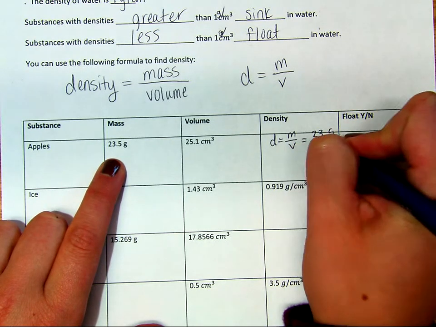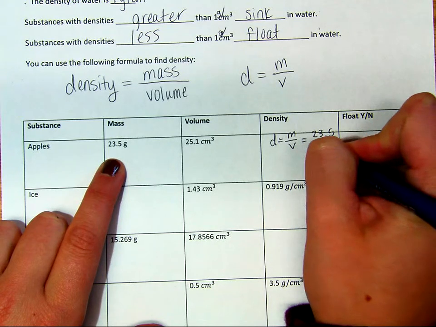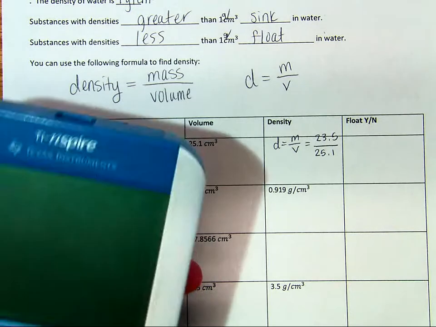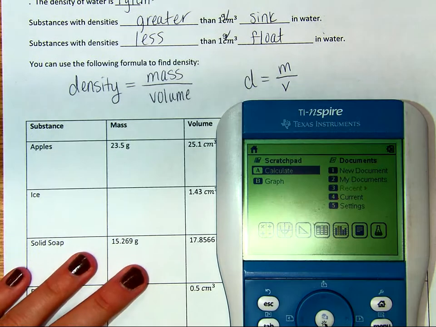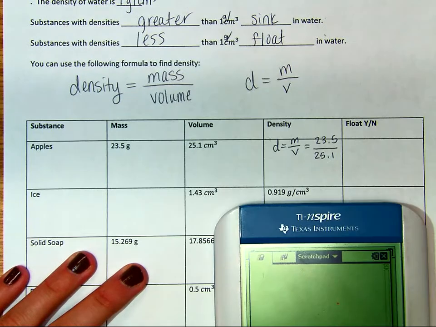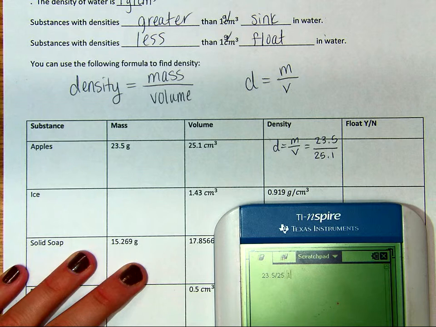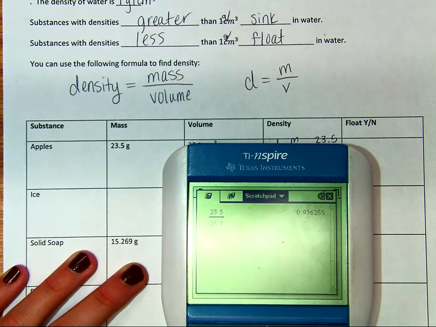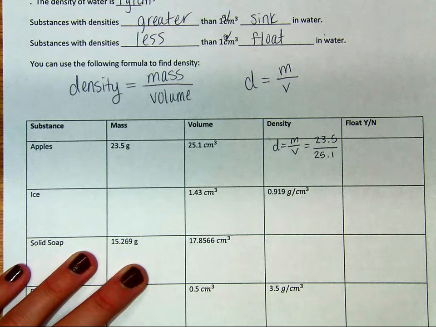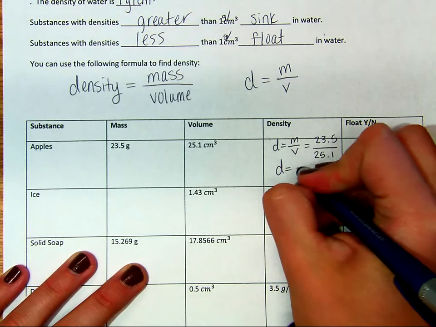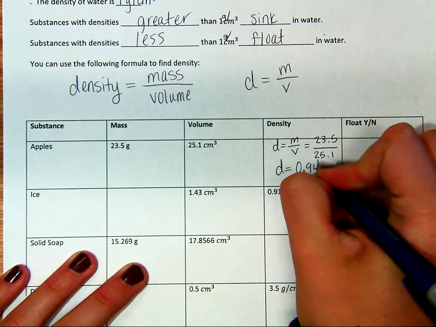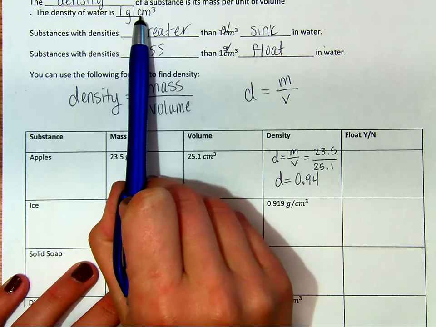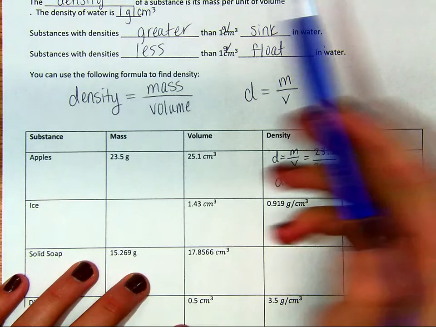23.5 divided by 25.1. So if you take out your calculator, divide 23.5 by 25.1, you get about 0.94. So D is about 0.94. And remember, for density, we use the unit of grams per centimeter cubed.